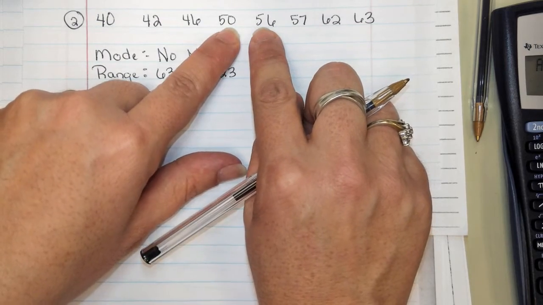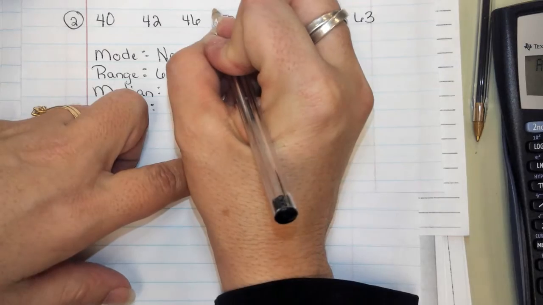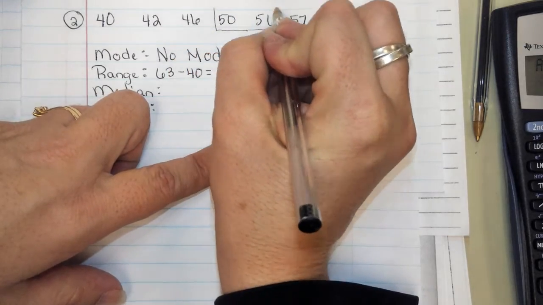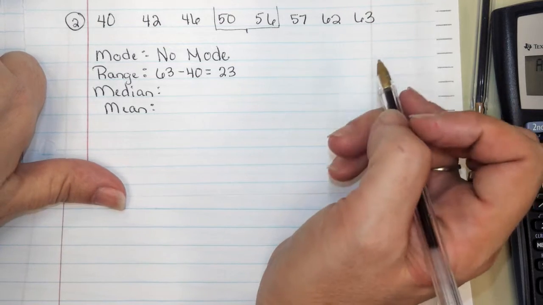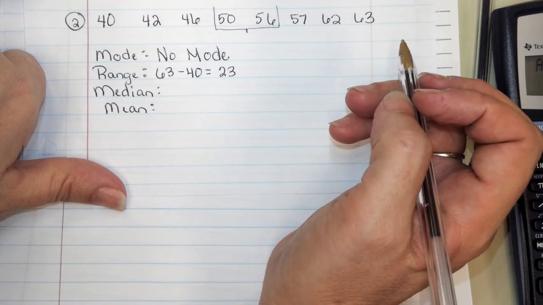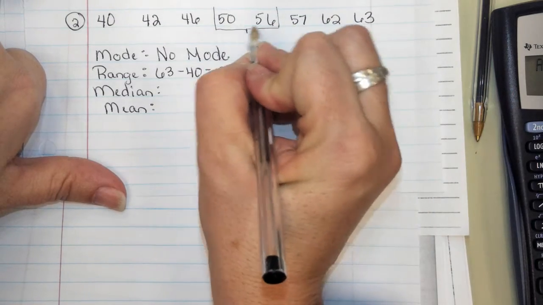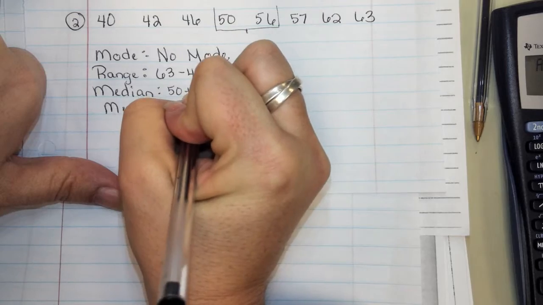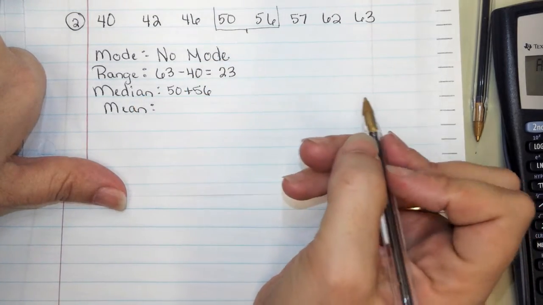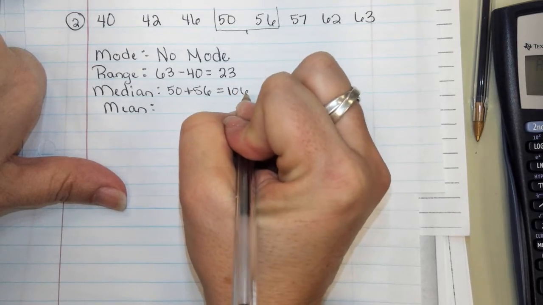Okay. What has just happened? 2. We have 2 of them. So listen. When you have 2 medians, there is some math that you have to do. We're going to find the mean of the medians, which sounds silly, but this is what we're going to do. We're going to have to add them together. 50 plus 56, which is 106.